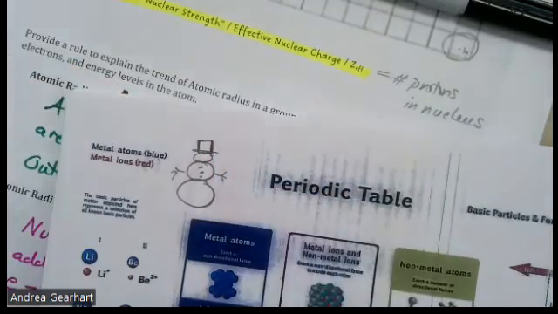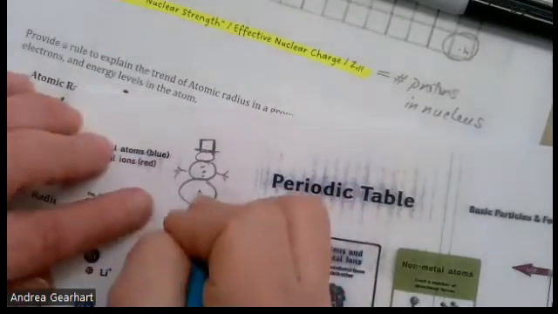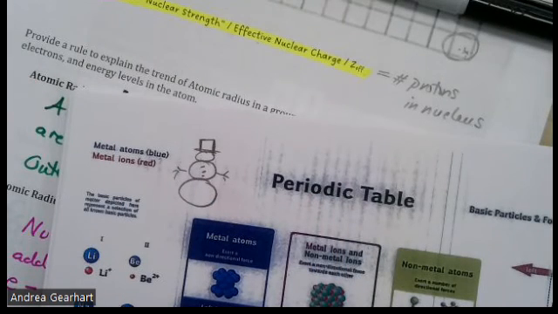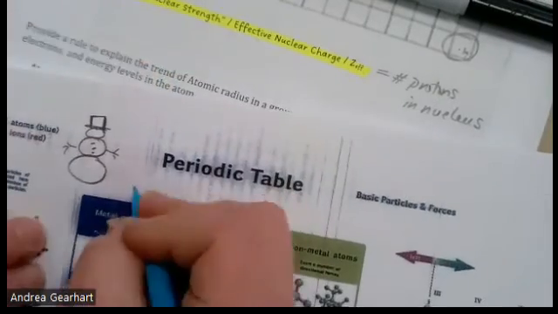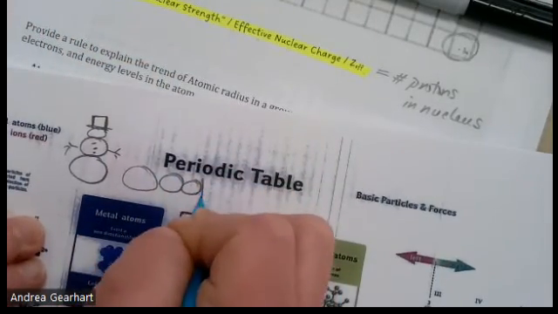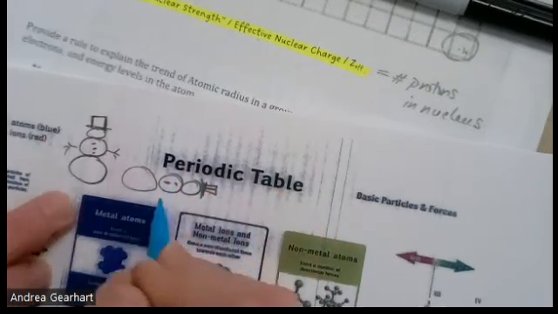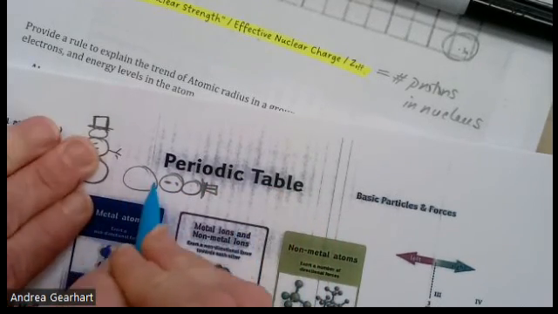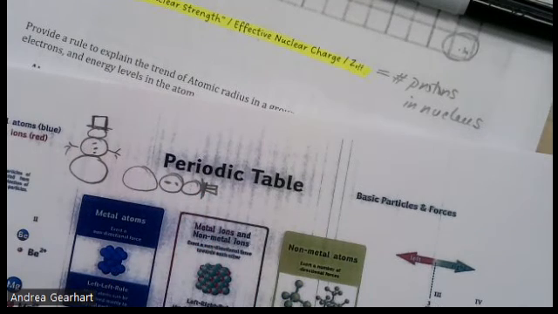We're adding bigger portions because those are additional layers of electrons. Then a not nice neighbor comes along and knocks over your poor snowman, and that's supposed to be across a period. I don't know. But we have to understand the why of it. But that can help maybe.